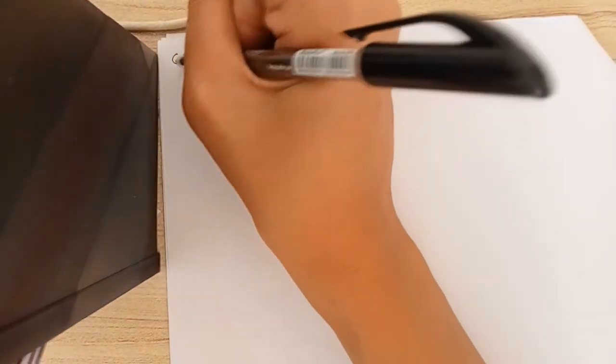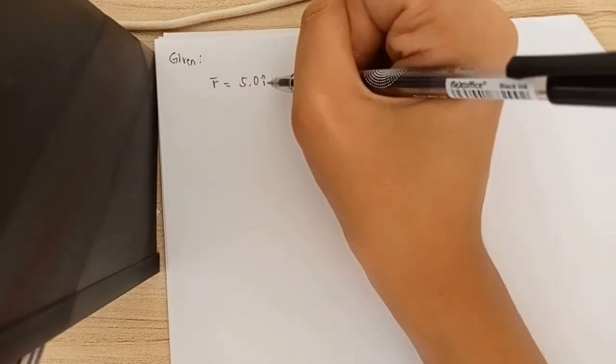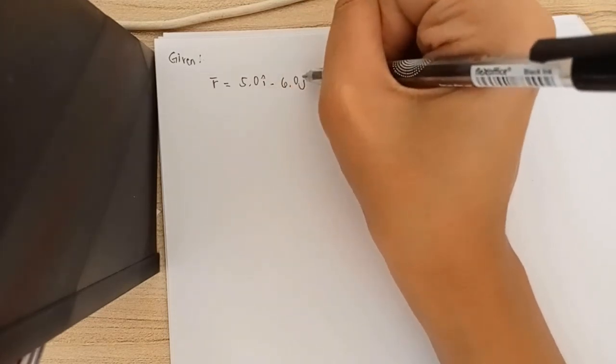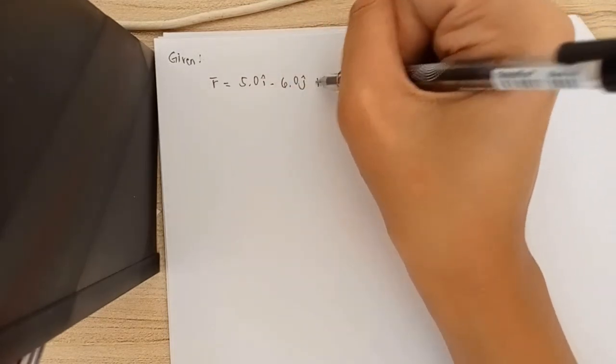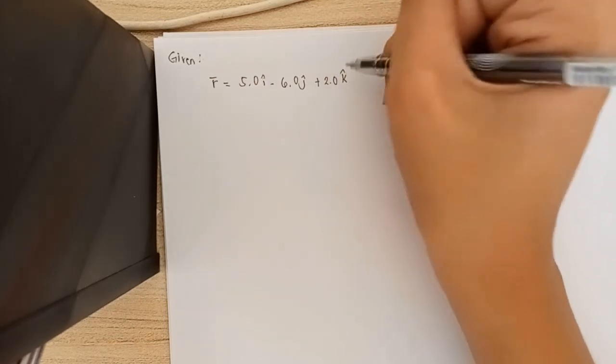So let us first write our given. Our initial position vector is r is equal to 5.0i minus 6.0j plus 2.0k.